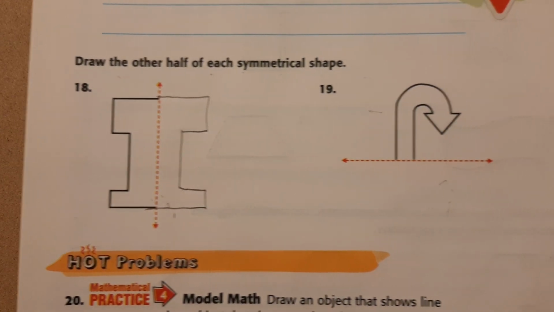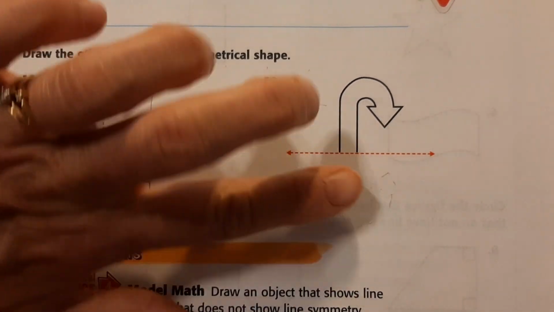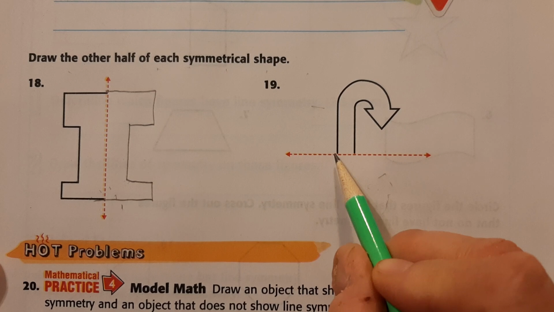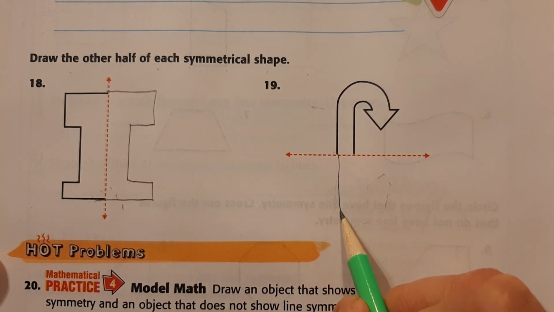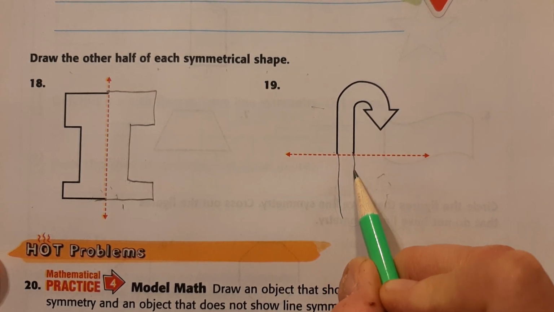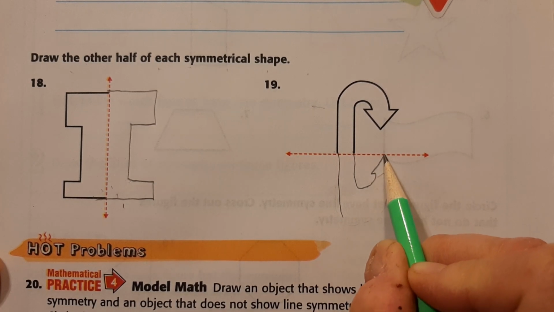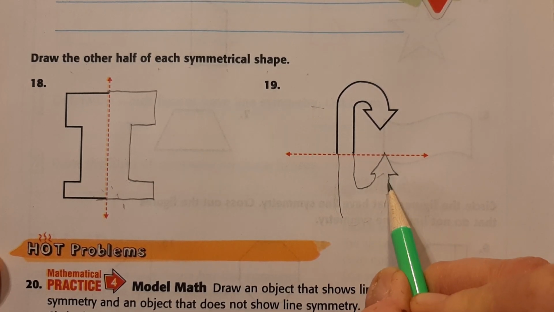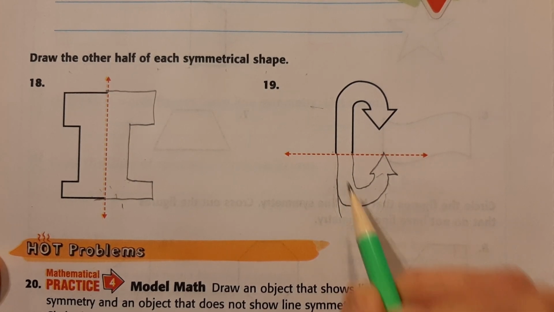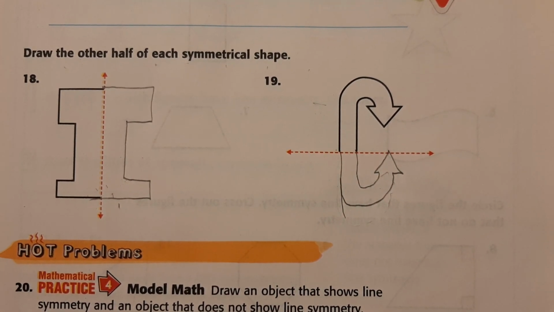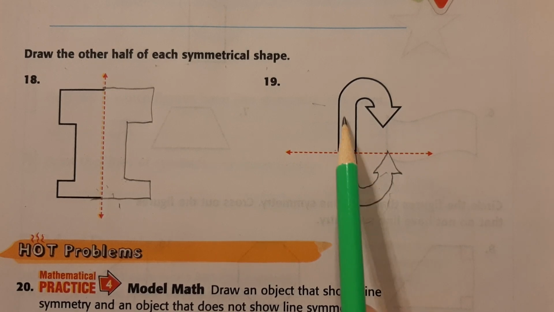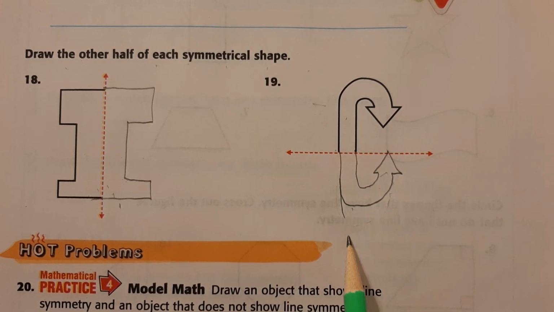Now, the second one's a little trickier. So imagine you have a piece of paper, it's folded over like this, and now you're going to unfold it. Well, that's going to look like, I have to kind of do this in steps. Now, mine isn't exactly the right size or exact, but that's the idea. I want you to get the idea. So you see, if you unfolded it, that's what it would look like.